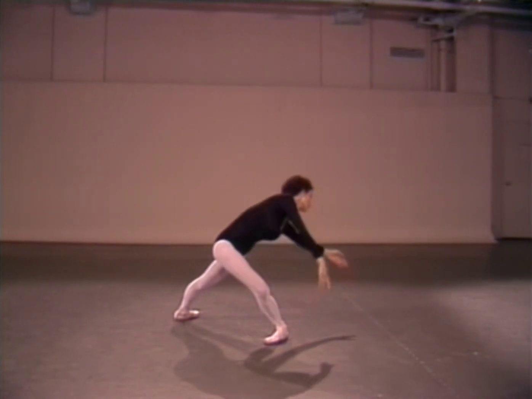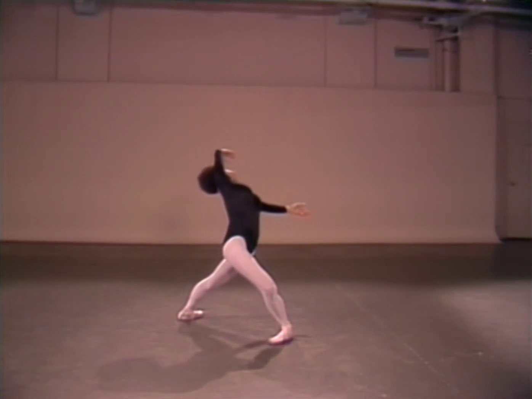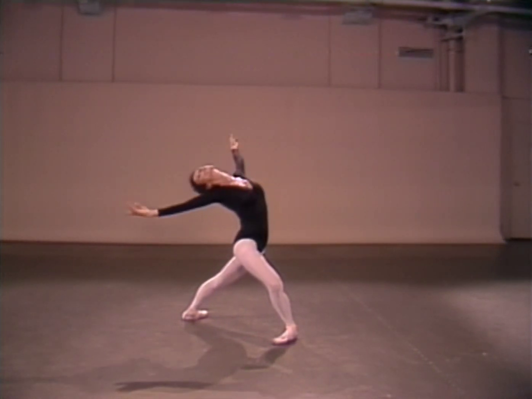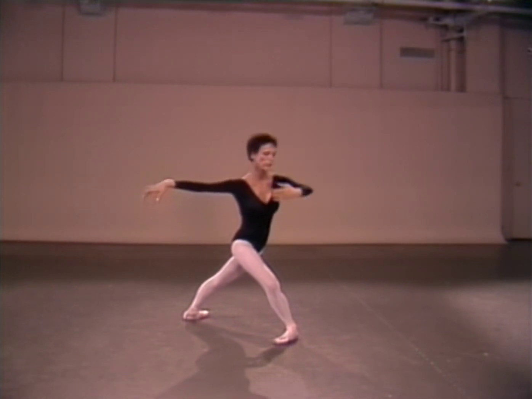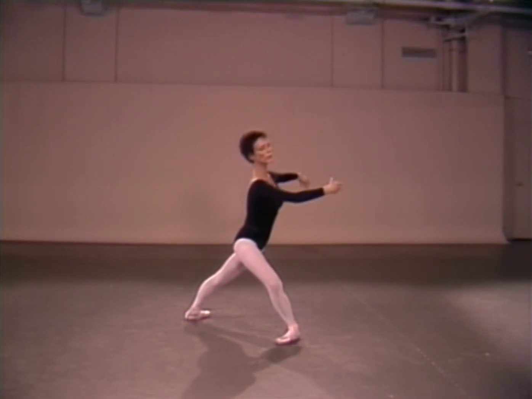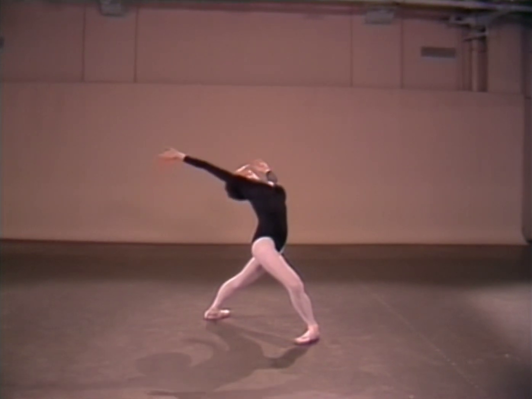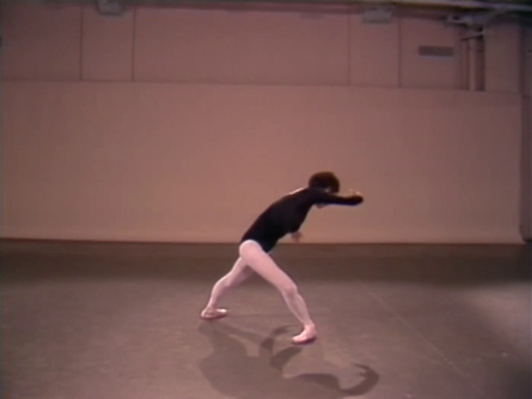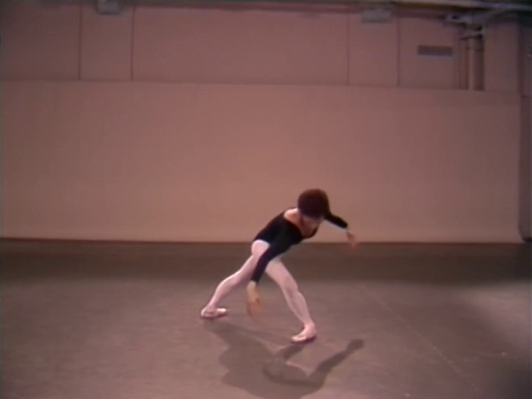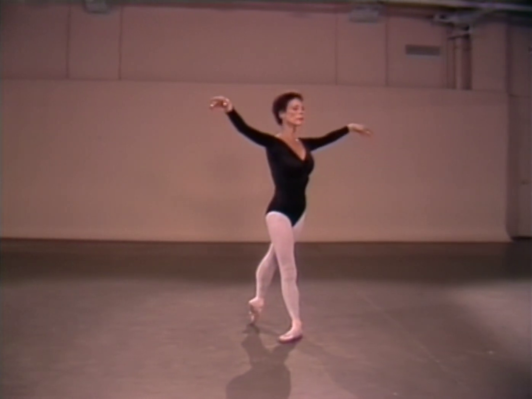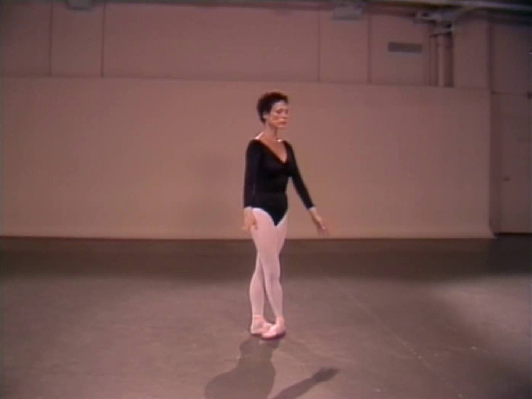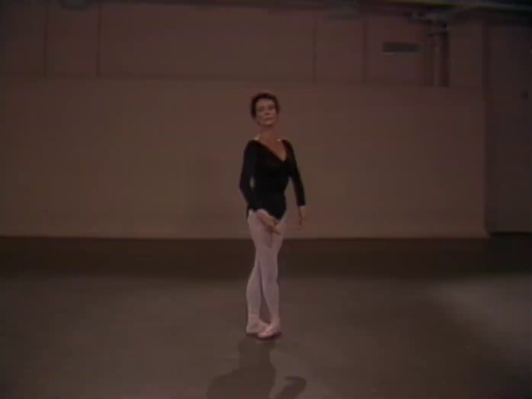Here we see a circular port de bras being performed. Positions of the body.